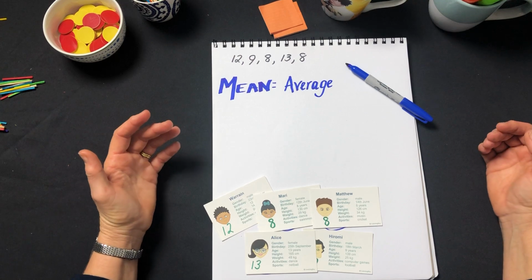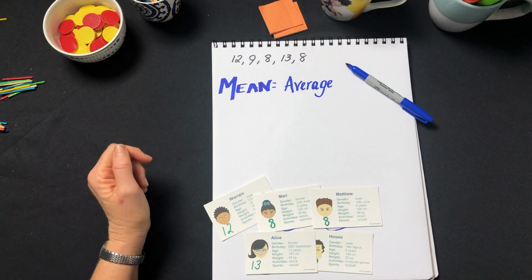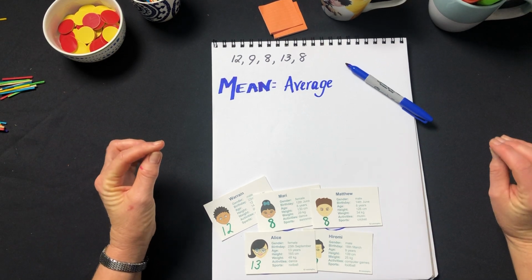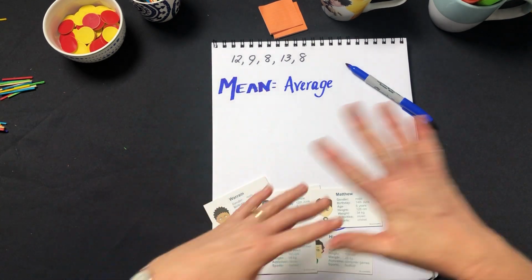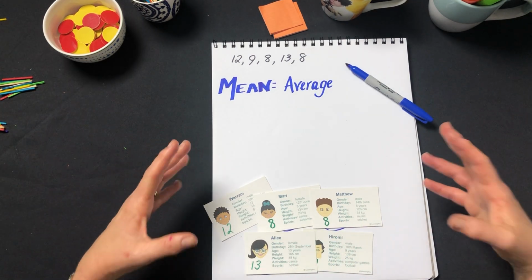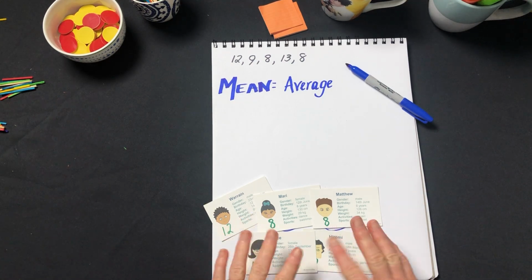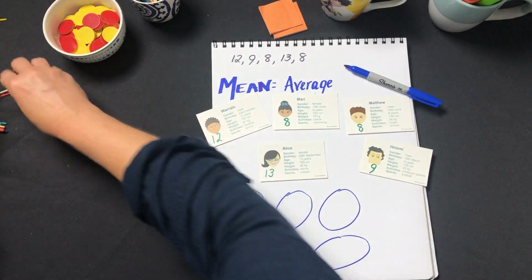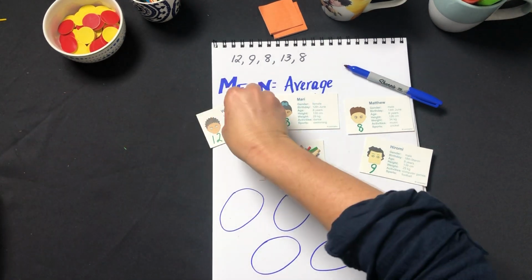Okay, so I've started with a small data set here of just 5 students, and their ages range from 8 to 13. Now, when we're finding the mean, what we're wanting to find is if we reallocated their ages so that they were all equal, what would that be? Let me show you what I mean by that. We've got our 5 students, and I'm going to give them the number of matchsticks for their age.